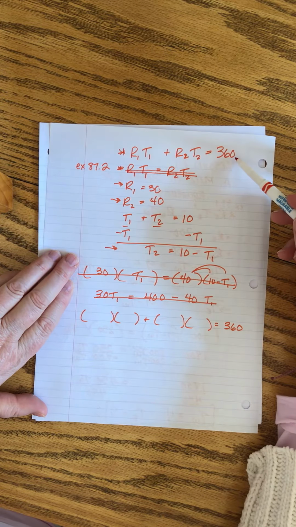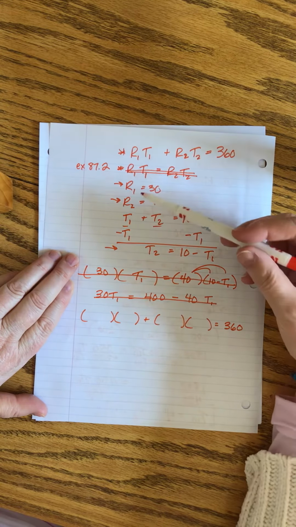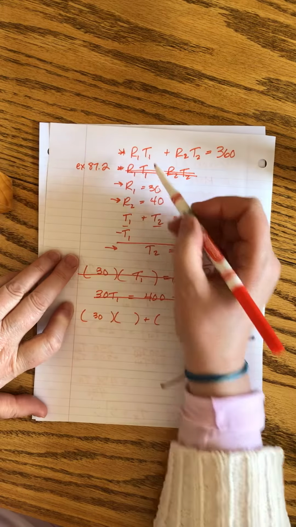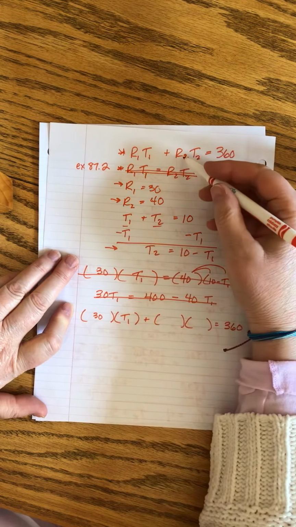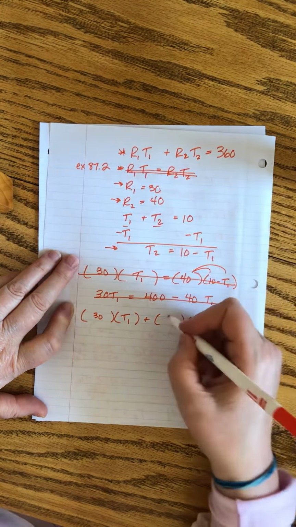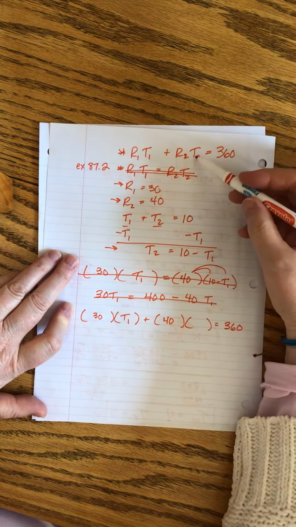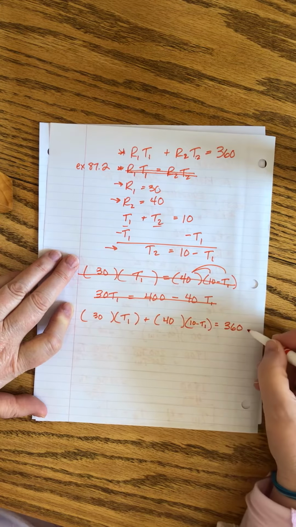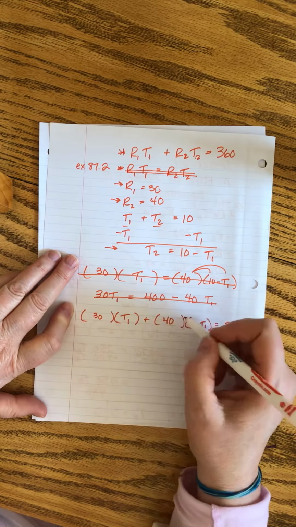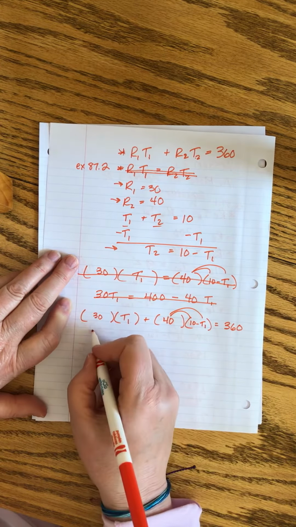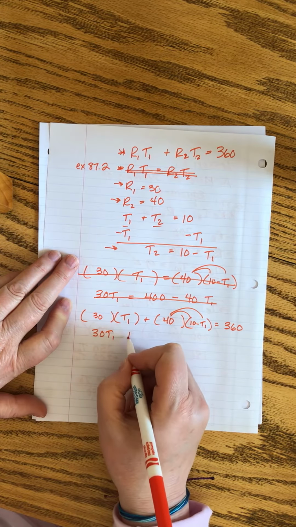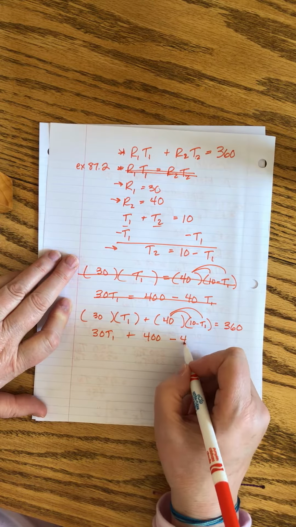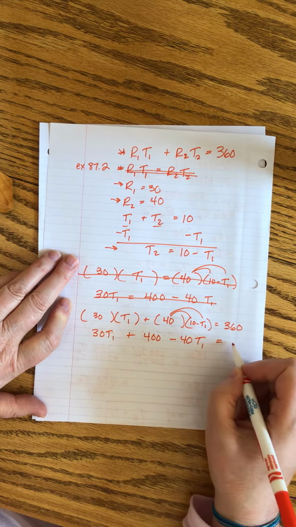Okay, this is much better. Now we can plug things in. R1 is 30. T1 we don't have a value for. R2 is 40. T2 is this thing, 10 minus T1. 360 is over there. All right, now this is the one we distribute. So 30 times T1 plus 400 minus 40 T1 equals 360.